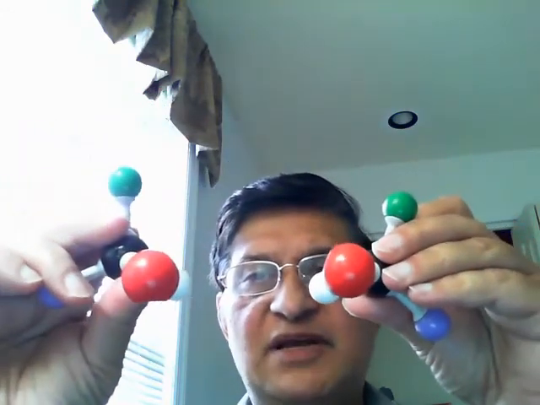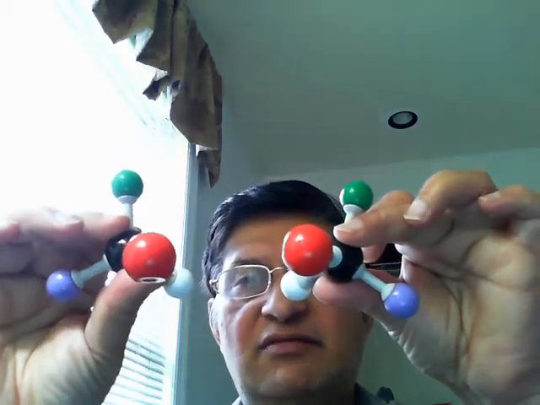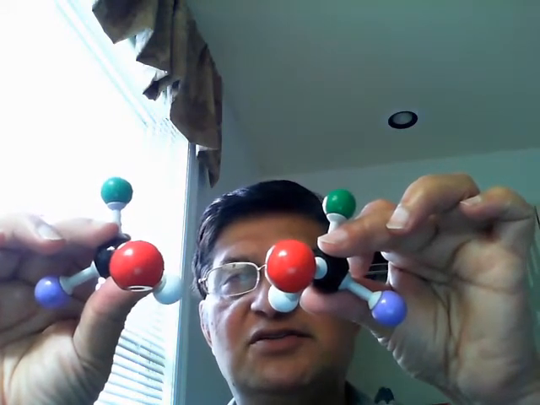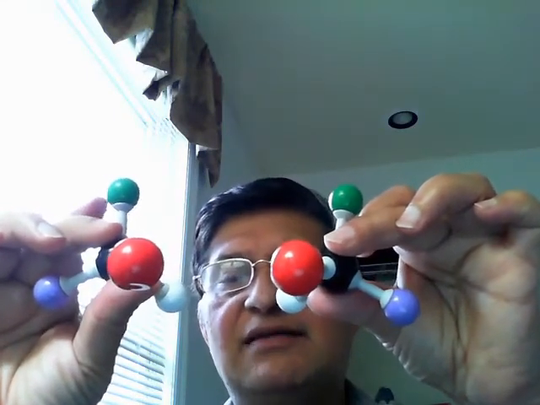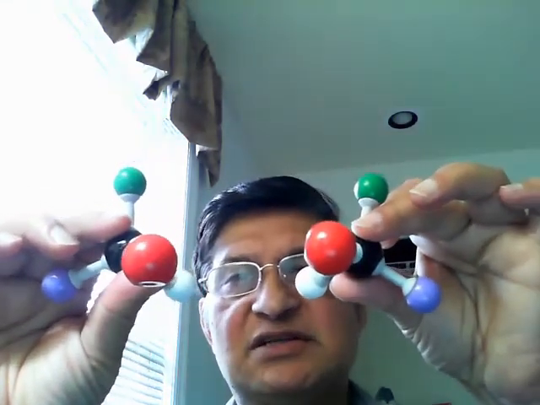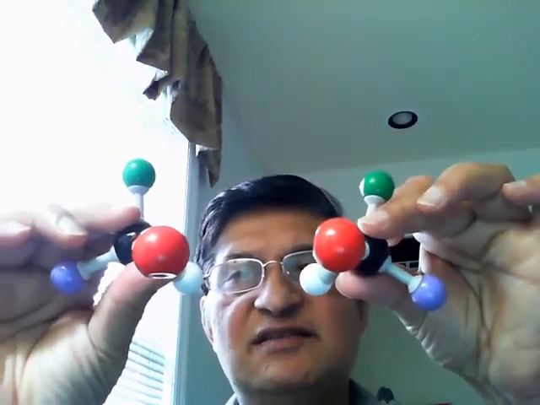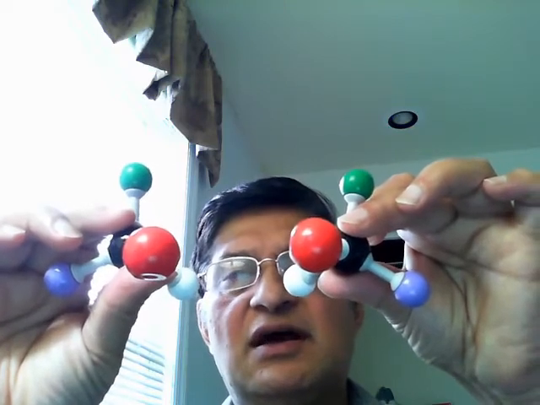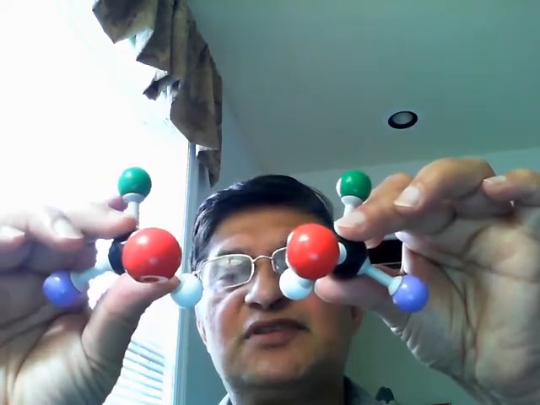If you assume there is a mirror in between these two molecules, then red would be reflected to red, white to white, green to green, and that's how you get the mirror images. Now the question is, since these are mirror images, can we superimpose them?